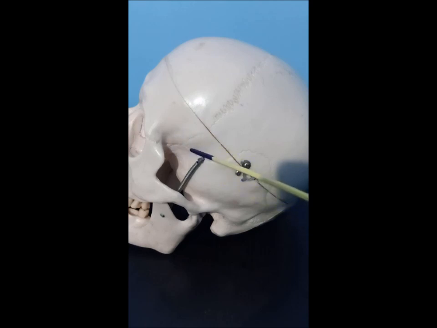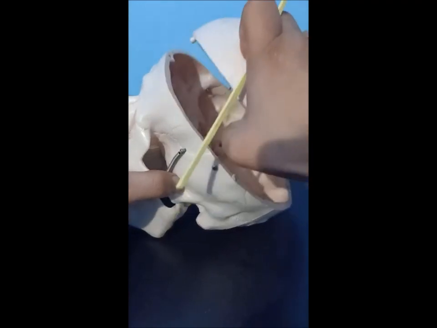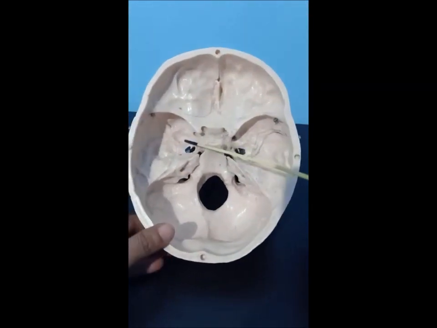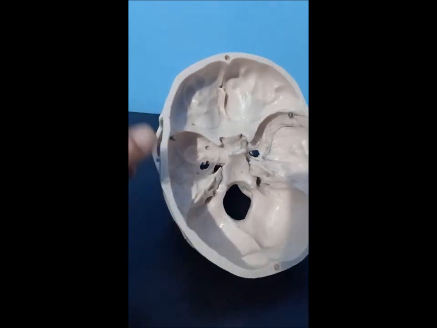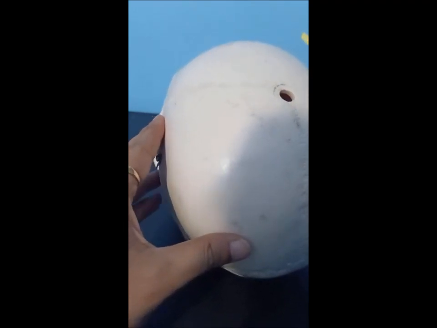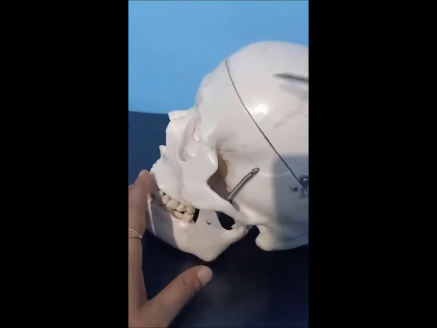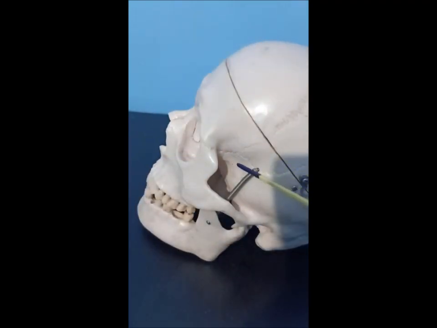It is the meeting point of four bones: anteriorly the frontal bone, the parietal bone, the squamous part of the temporal bone, and from the inner side the greater wing of the sphenoid. So it is formed by the meeting of four bones. This one is the pterion.